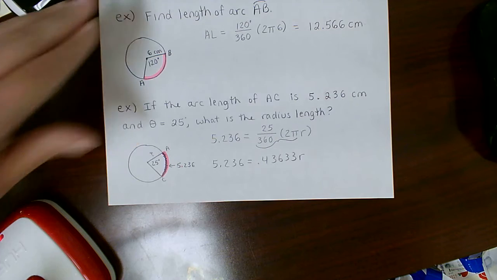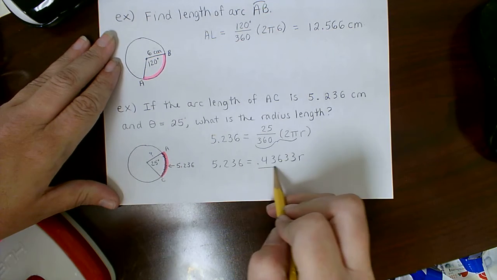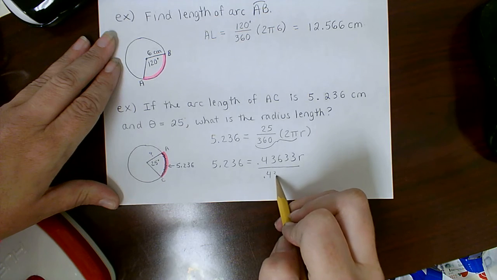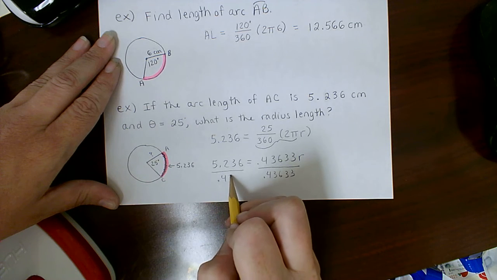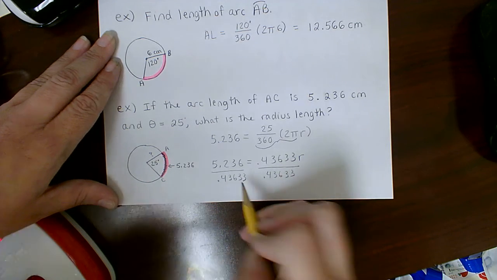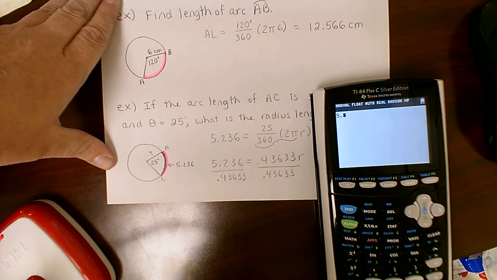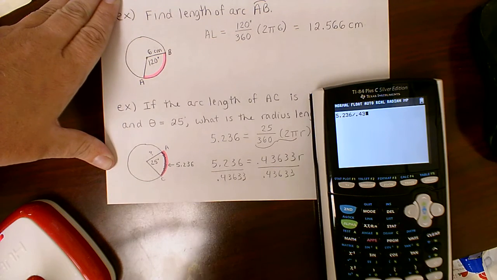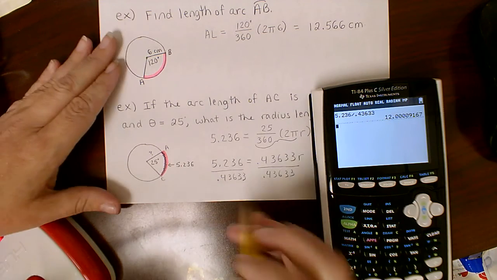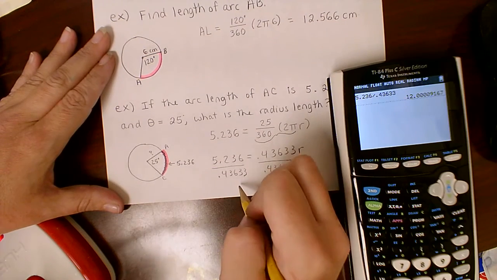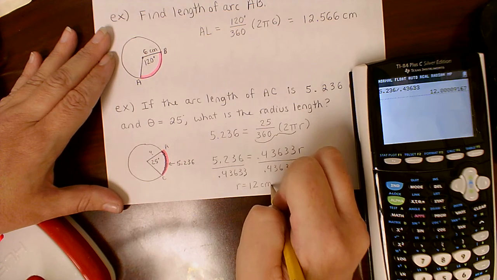Most students, once they get past that step, they have no problem finishing. To continue getting r by itself, we will divide by that ugly fraction, ugly decimal I should say. Again, I will go back to my calculator. 5.236 divided by 0.43633. And I am going to round that to 12. That was my intention when I wrote the problem, so we're going to write that as 12. So my radius will be 12. And a radius is a length, so it would be in centimeters in this case.